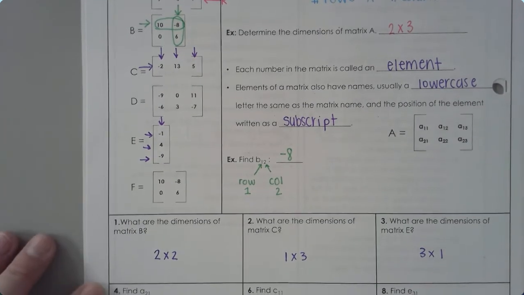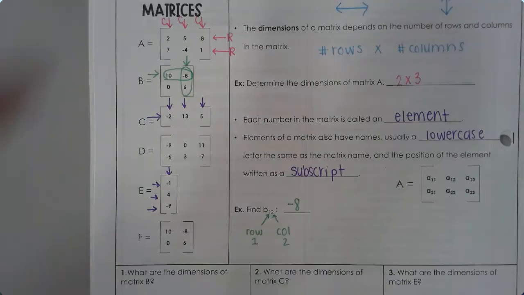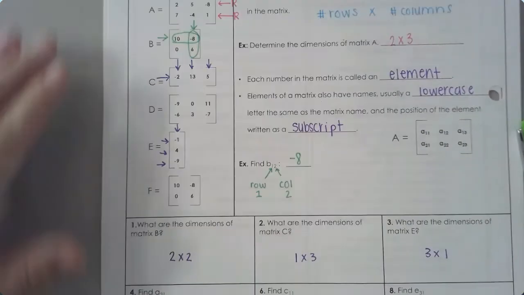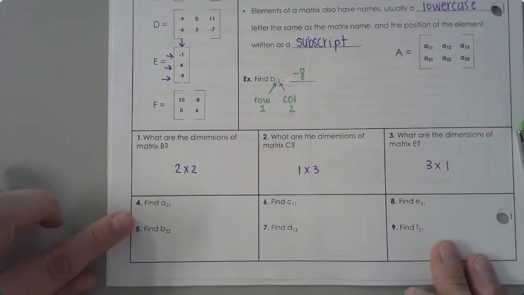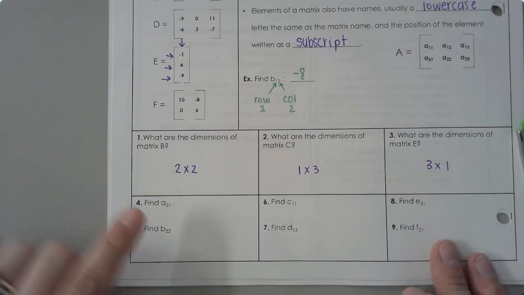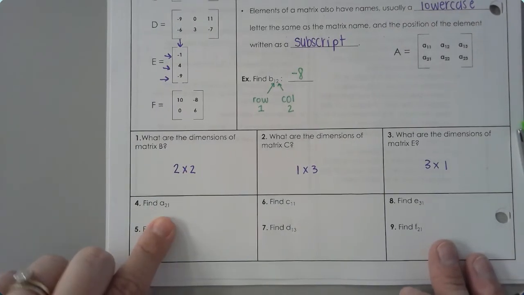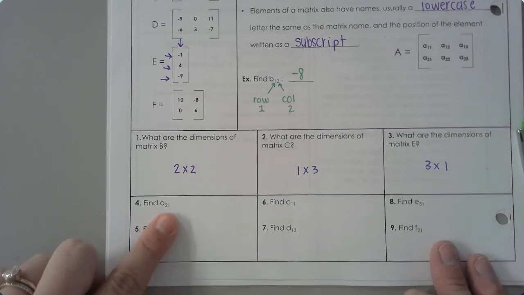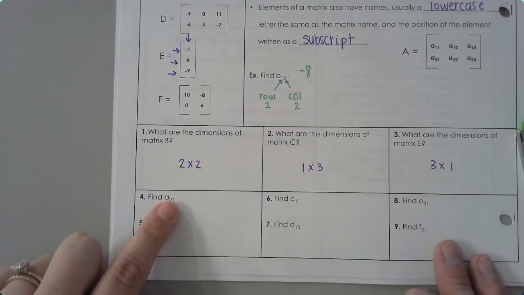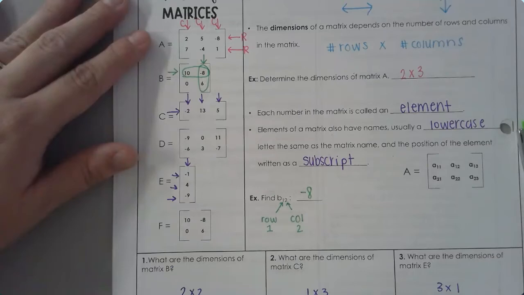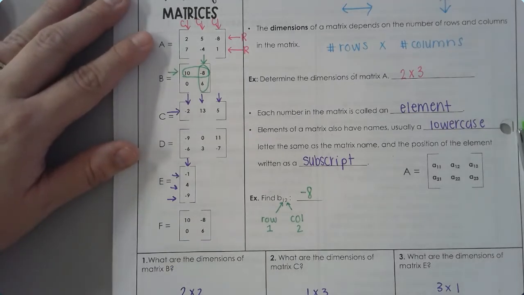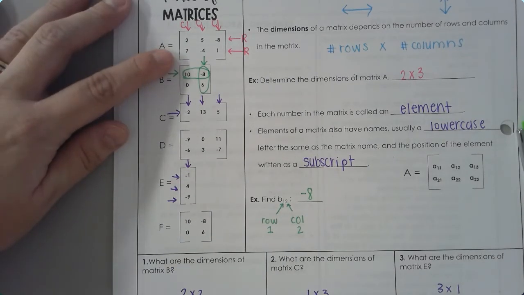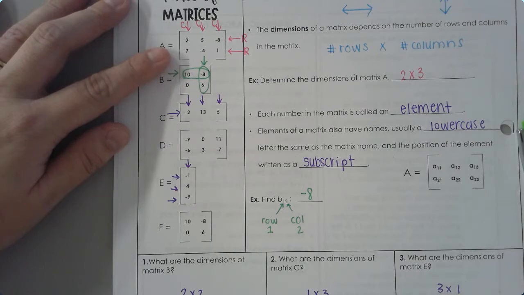So let's look at number 4. It says to find A2,1. So we're looking at matrix A for the number in the second row, first column. Second row, first column. What number would that be? 7. Good.